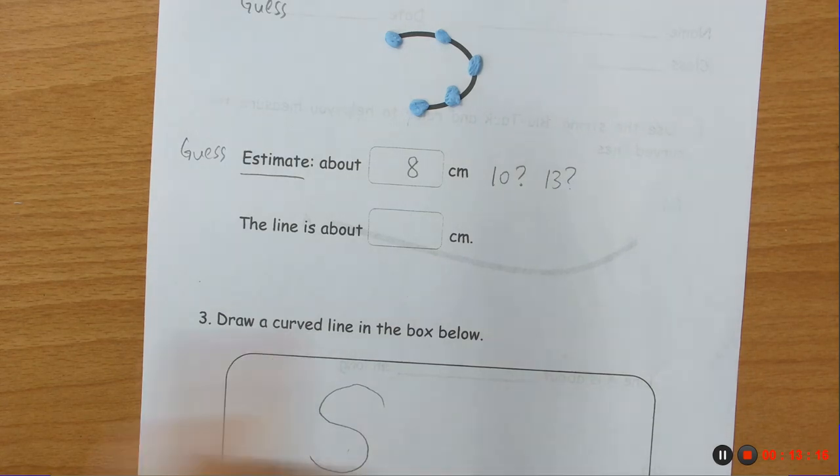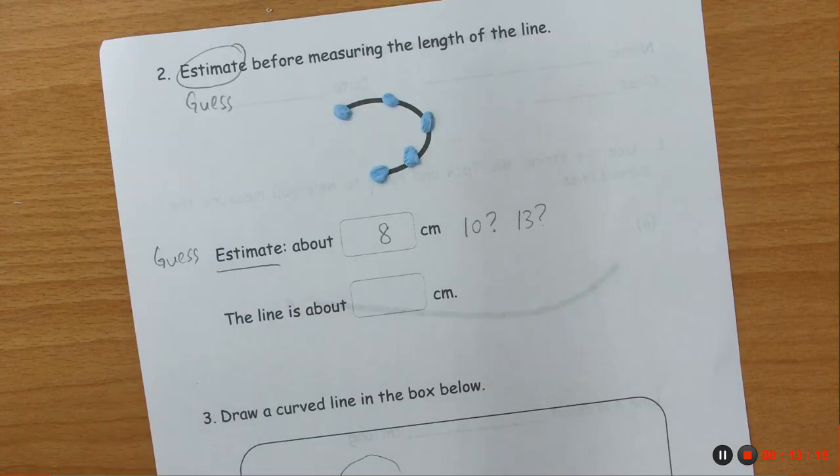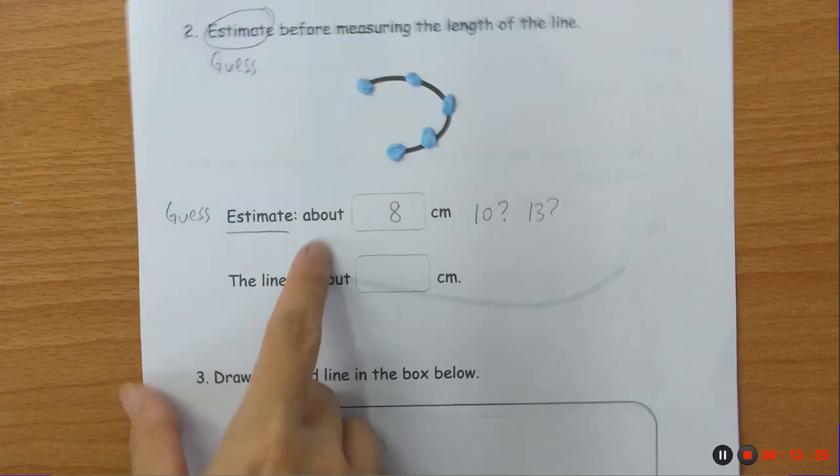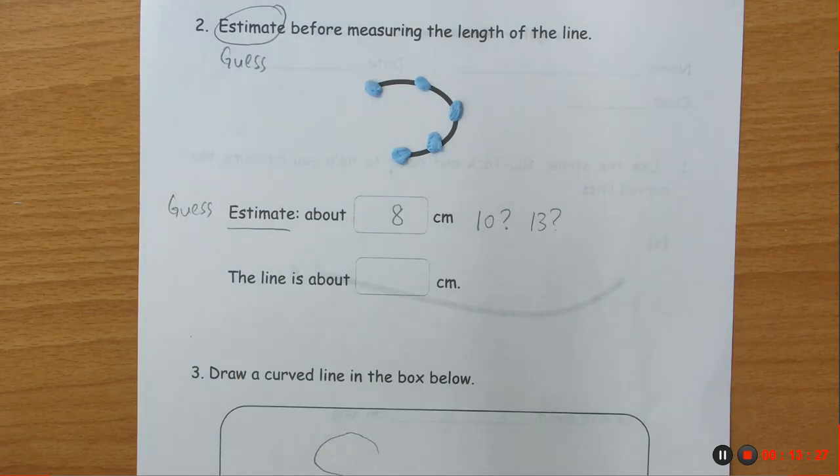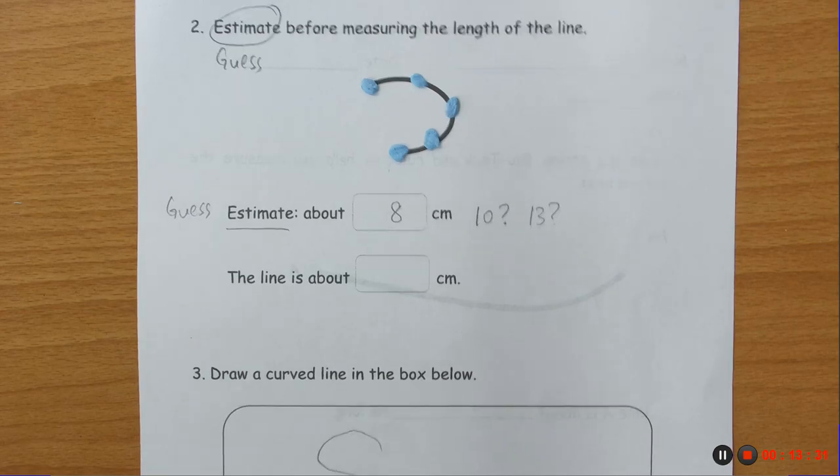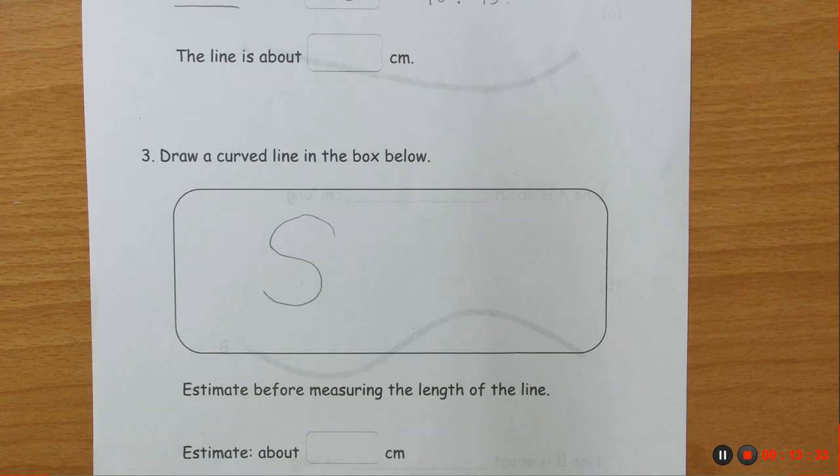Okay. So this blank here is for guessing. You can guess or estimate. The word is called estimate. Everybody say estimate. Very good. So estimate is you guess how long the line is before you actually measure it. And then for the last box, you can draw the curved line that you like. Estimate means making a guess.